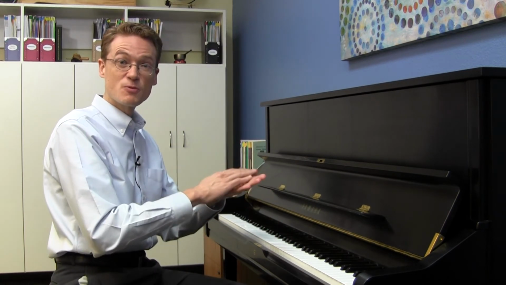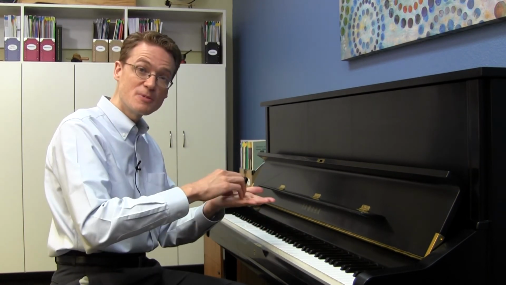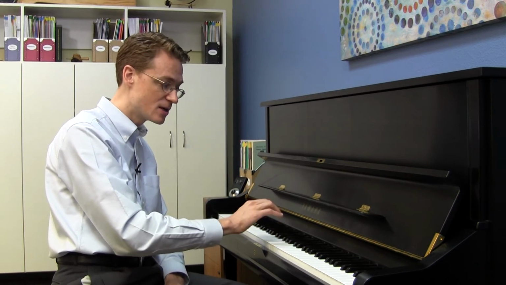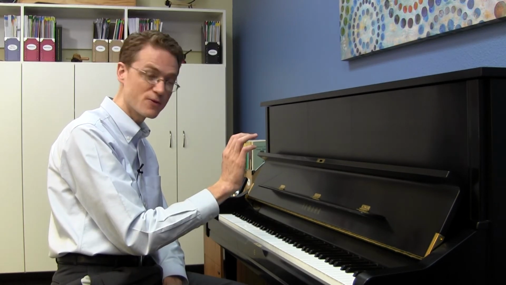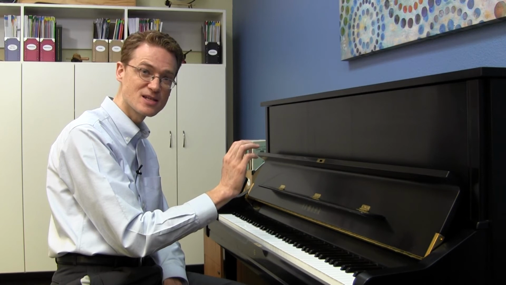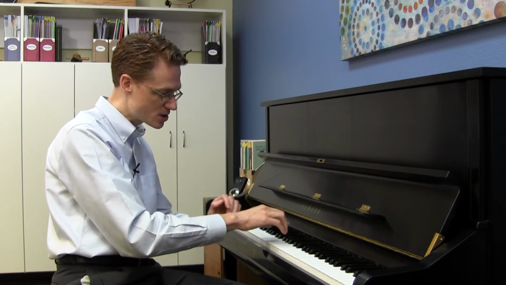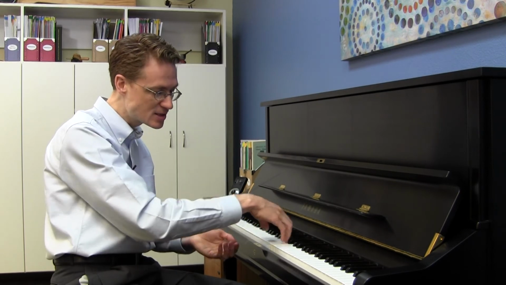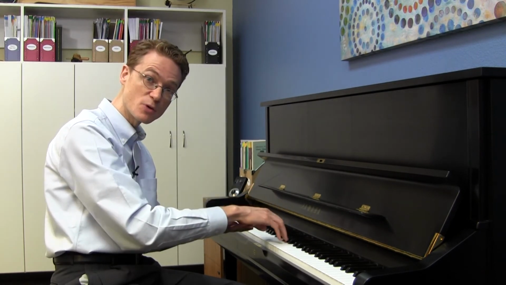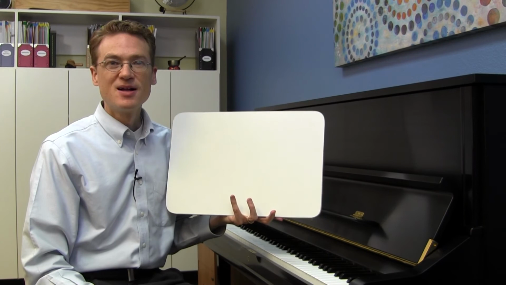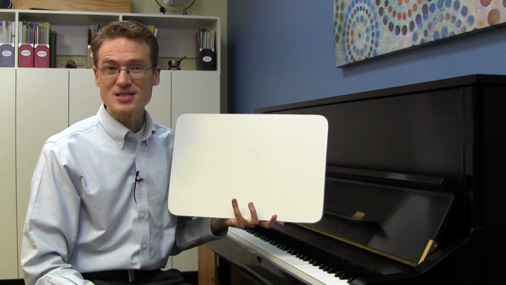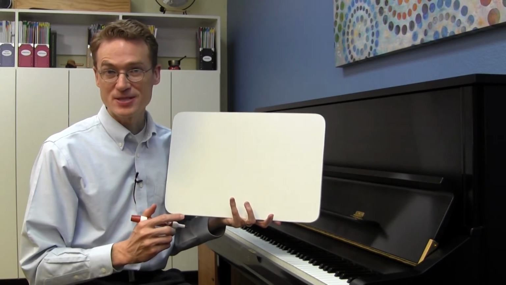Good job. Remember, as you do staccato, to keep your fingers close to the keys. If you do staccato and your fingers fly off the keys like this, then you won't be ready for the next note. You'll be out of position. So keep your fingers close to the keys and just use the lifting of your wrist to make the staccato sound.